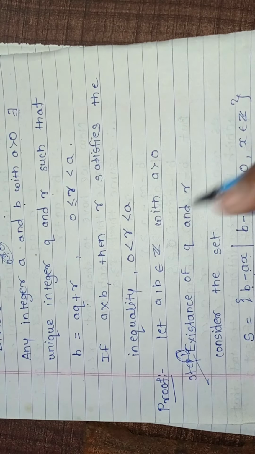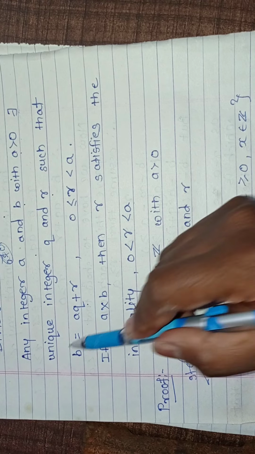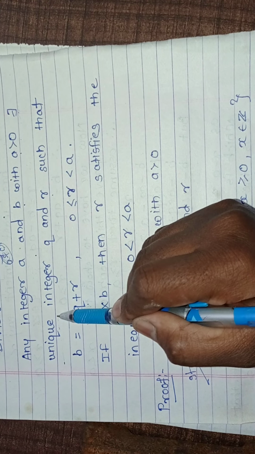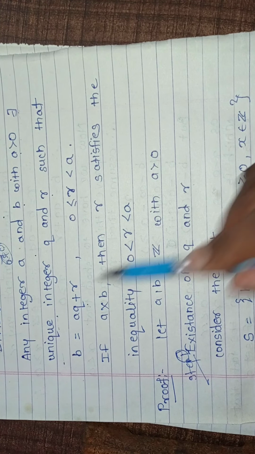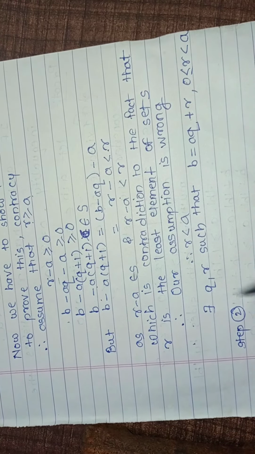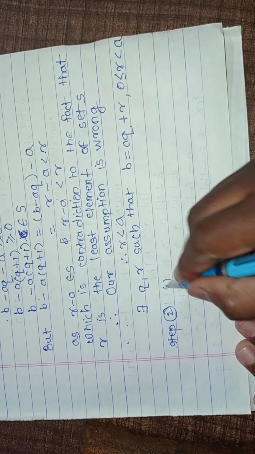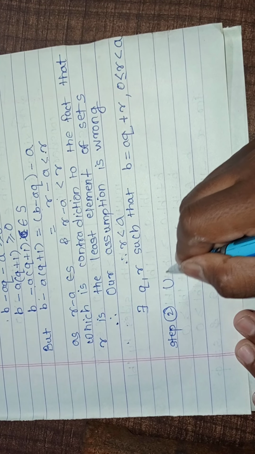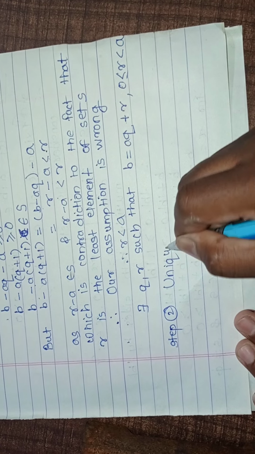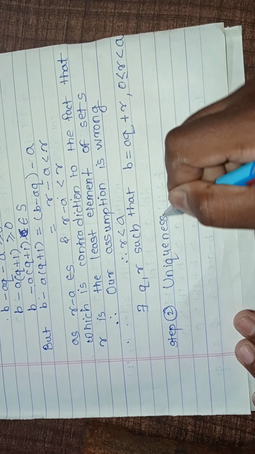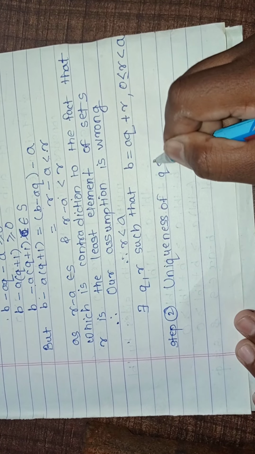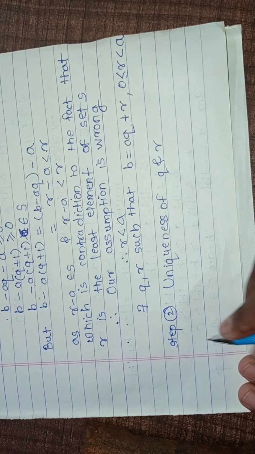Now we have to prove by our theorem their uniqueness. Now we prove the uniqueness of q and r.